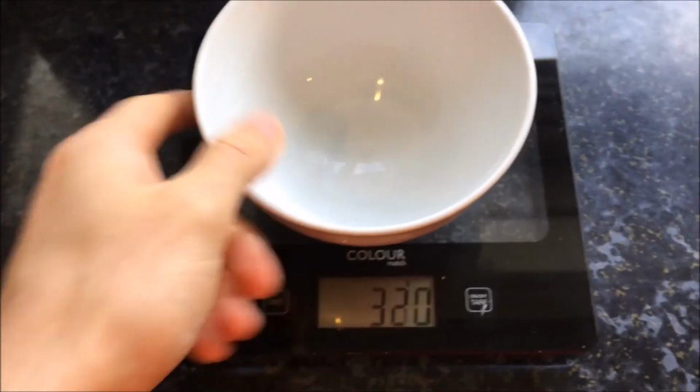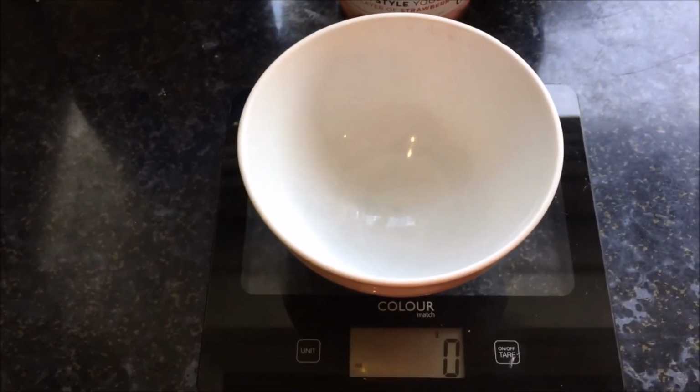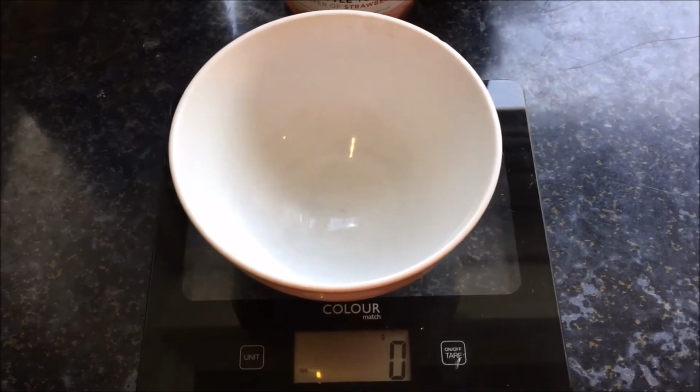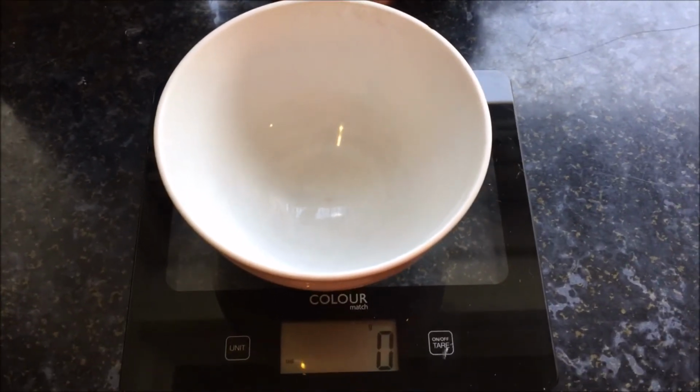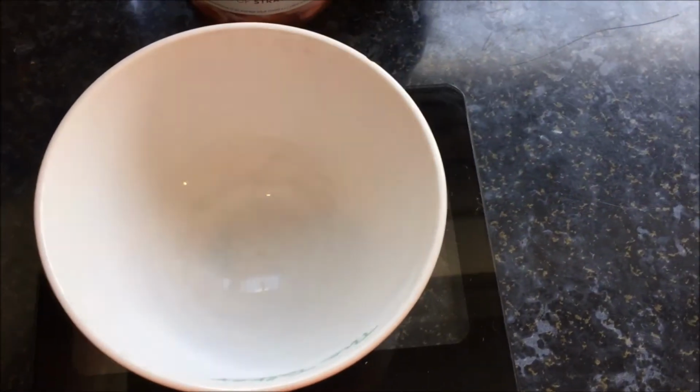I'm going to put the bowl on. It's going to go up, but I want to reset it to 0. So now it's time to add the non-fat yogurt. So bear with me because I've only one hand to do this. So it's probably going to take about 56 years.